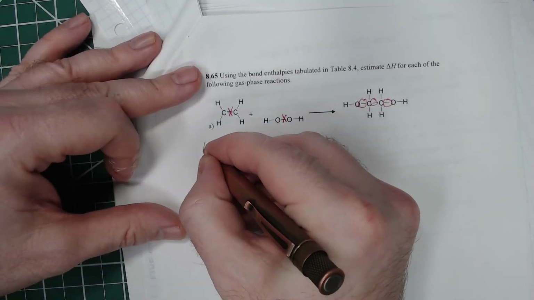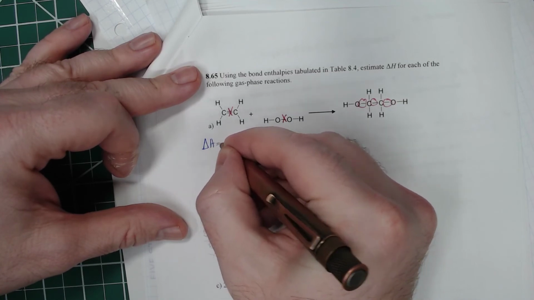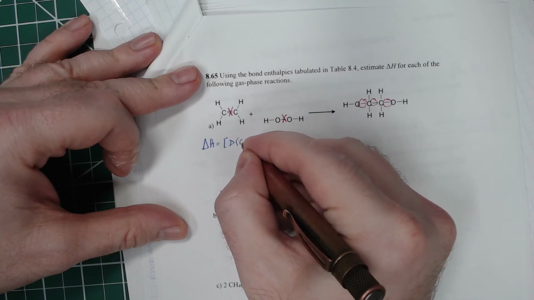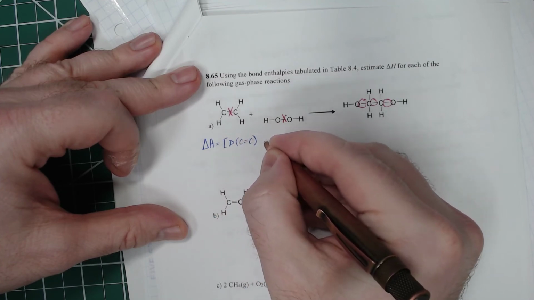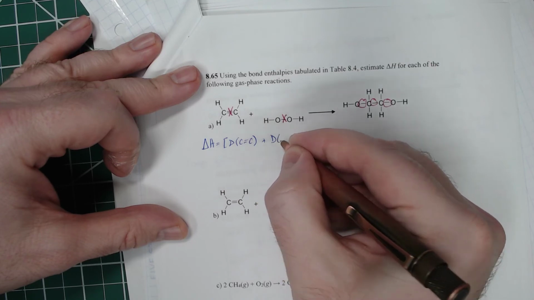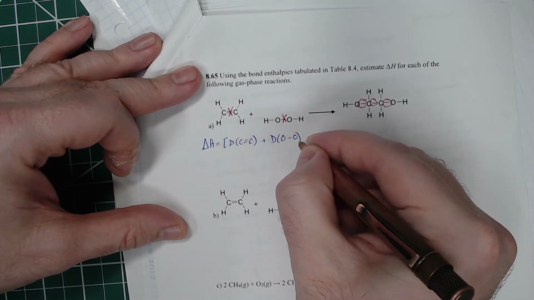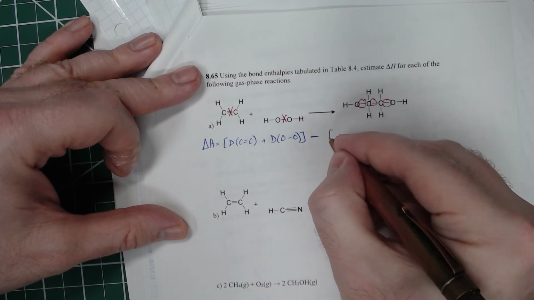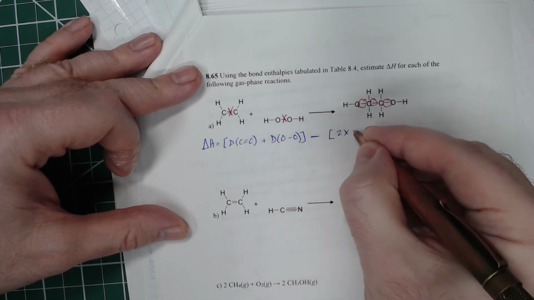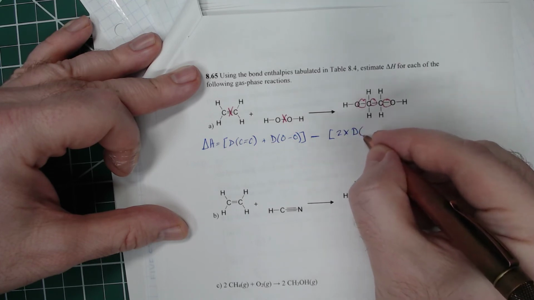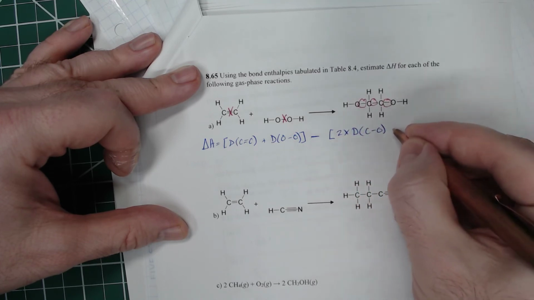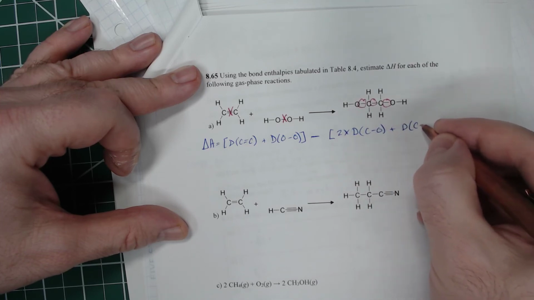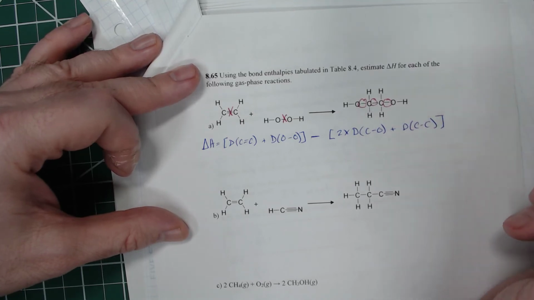So I would write this as delta H is equal to the enthalpy of a carbon-carbon double plus an oxygen-oxygen single, and then the bonds that are formed is going to be 2 times the enthalpy of a carbon-oxygen single plus the enthalpy of a carbon-carbon single.